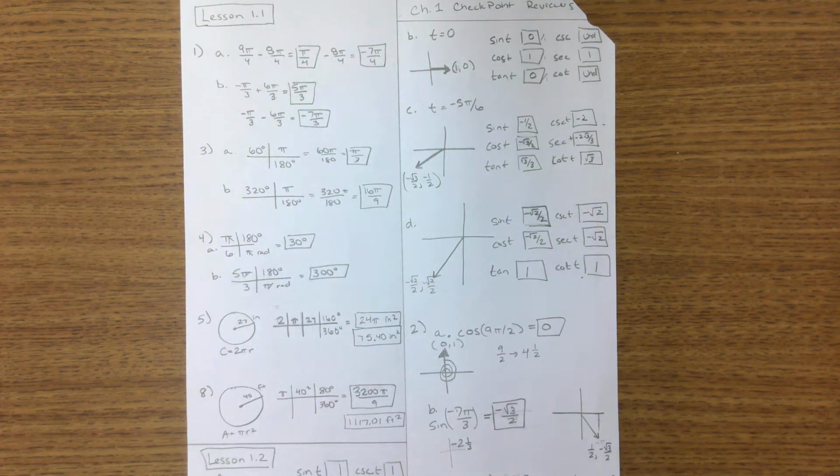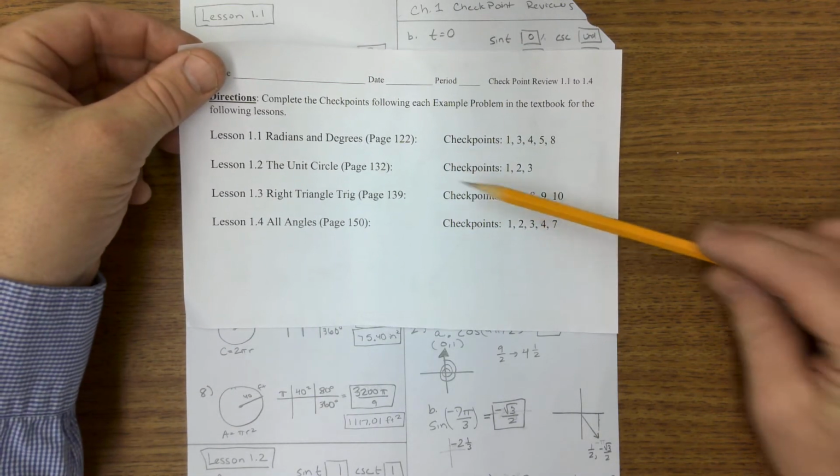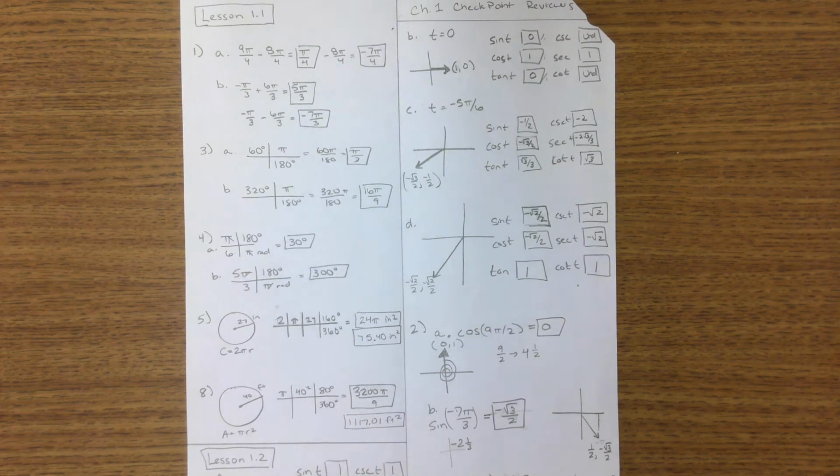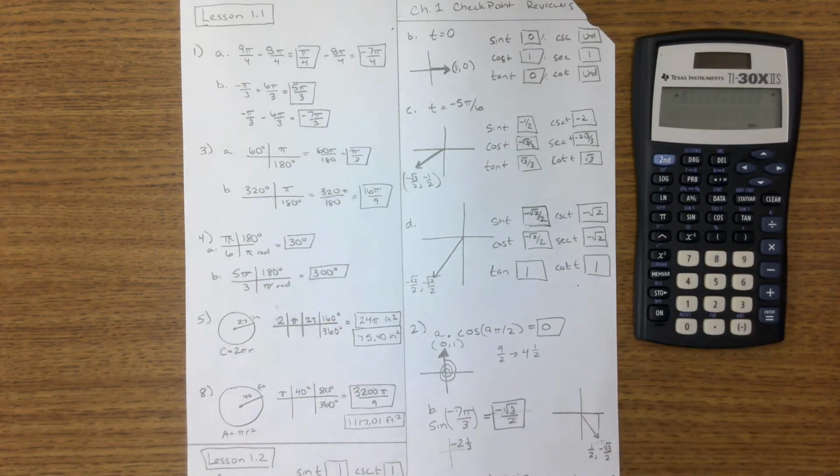Alright, hello everyone, this is Mr. Courage. I'm going to walk you through our checkpoint review problems here. We had to do these checkpoints from the following lessons, and I'm going to walk you through my answer key and explain stuff, show you how to use some of the calculator work. And here we go.